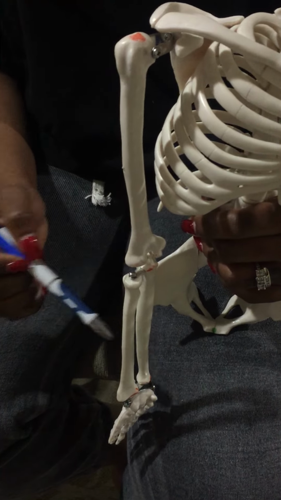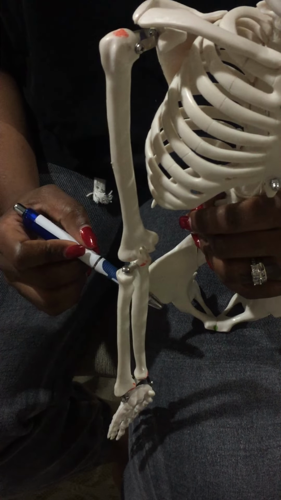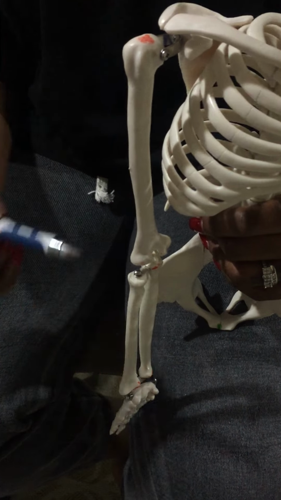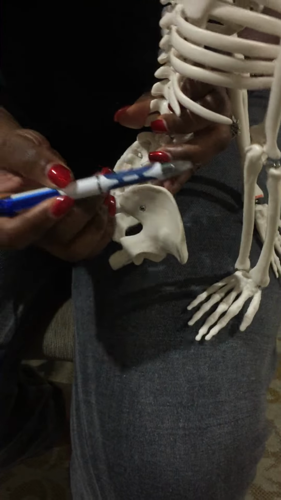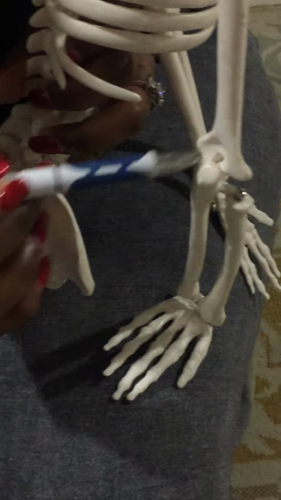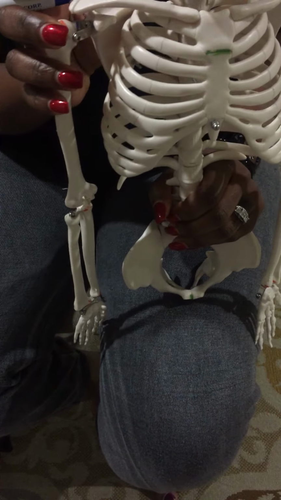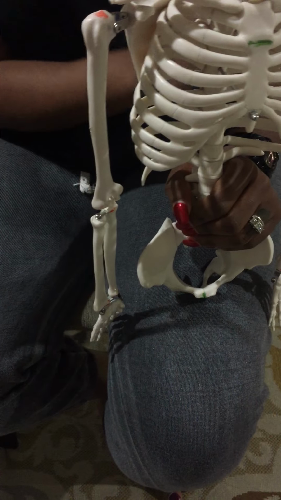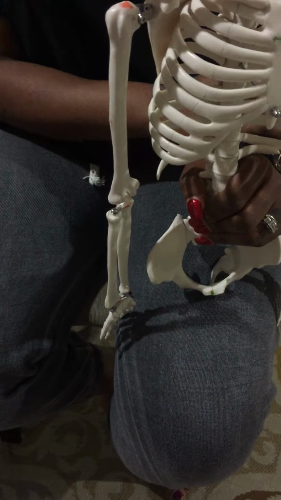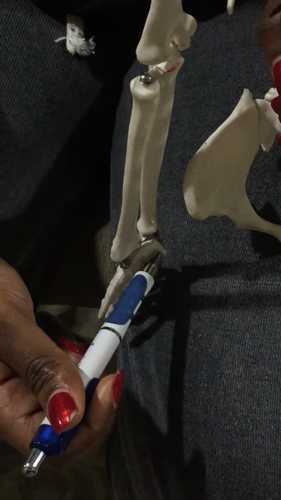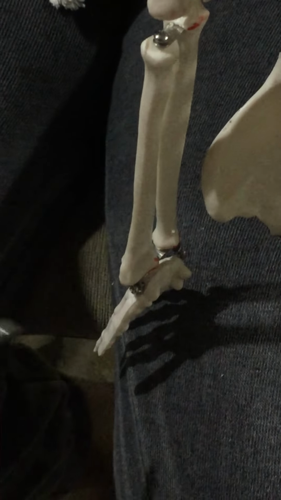Then we have the olecranon. The olecranon is the ball of the ulna, so that's the top part, the entire top part up there. That is the olecranon. The next part is the styloid process. The styloid process goes right down here to the tip, and that's where it meets up with the wrist.